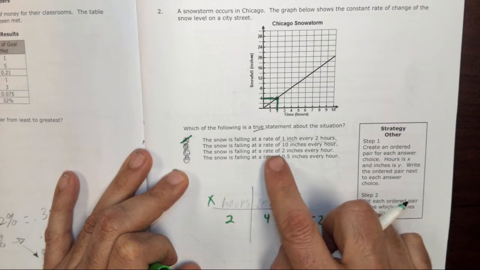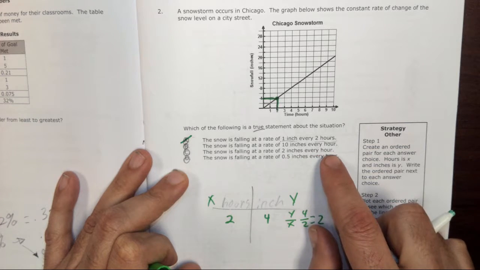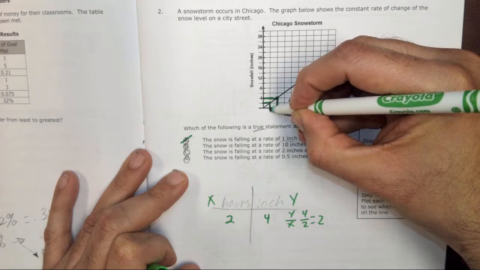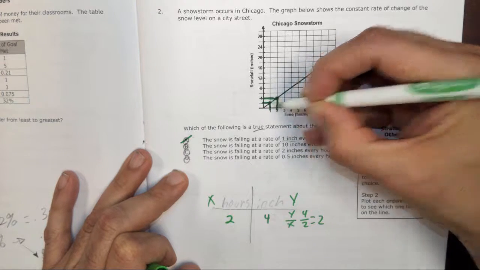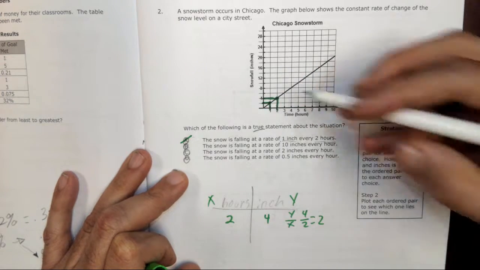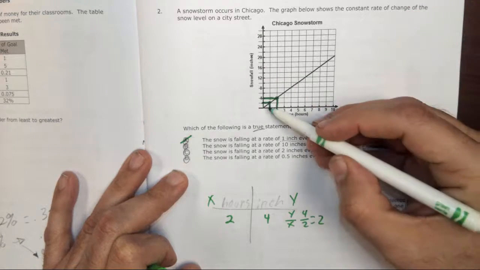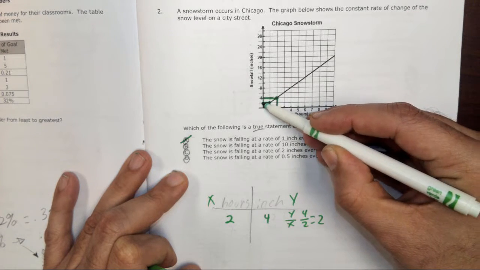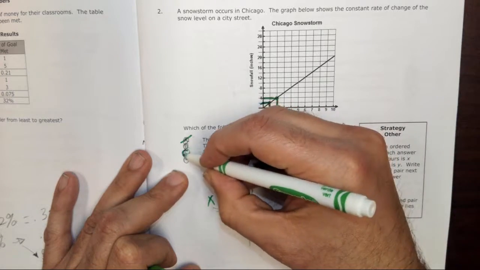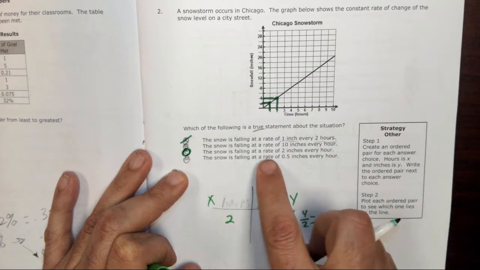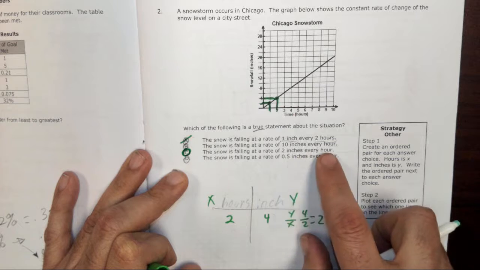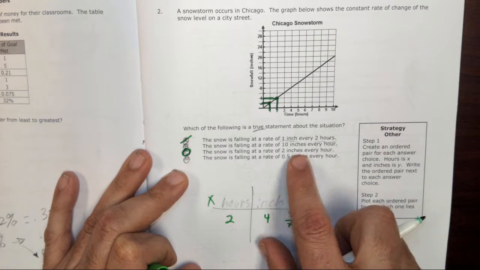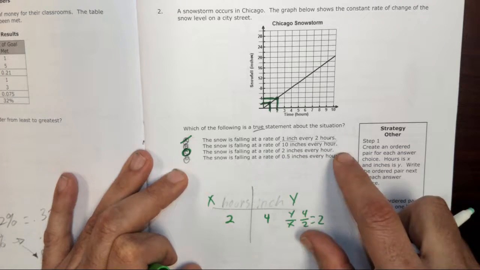The snow is falling at a rate of 2 inches every hour. Okay? 1 hour, 2 inches. And even look at the graph. Right there. I could have picked that point right from the beginning. I can tell that I'm counting by twos. In 1 hour, it snows 2 inches. The snow is falling at a rate of 2 inches every hour. 2 inches per hour. My unit rate is 2 inches of snow in 1 hour.